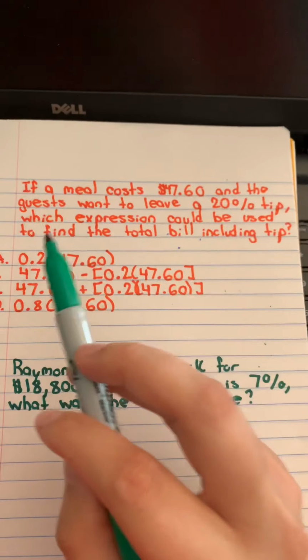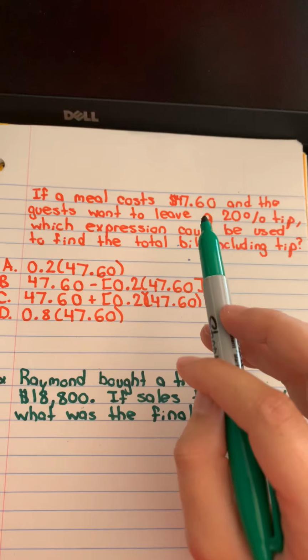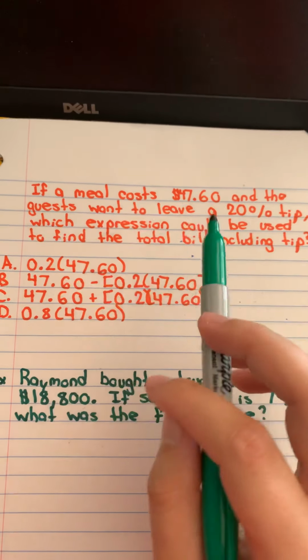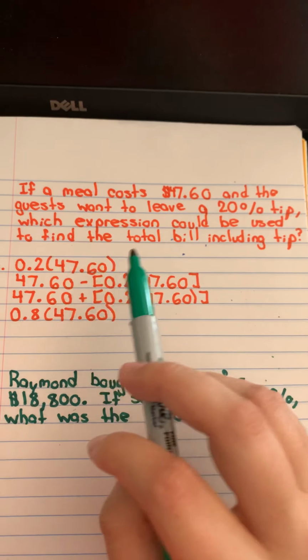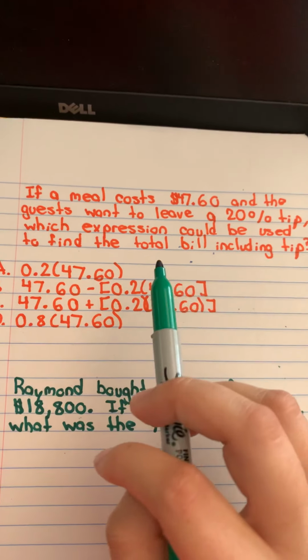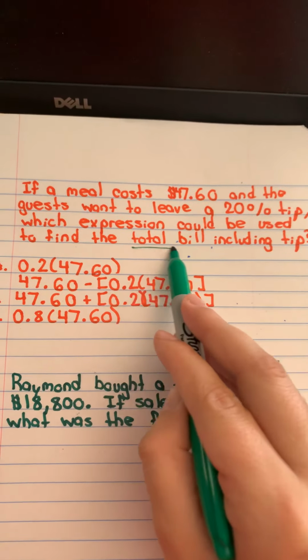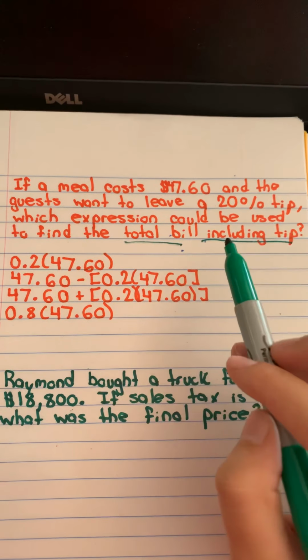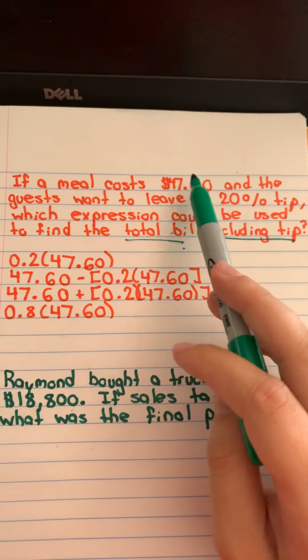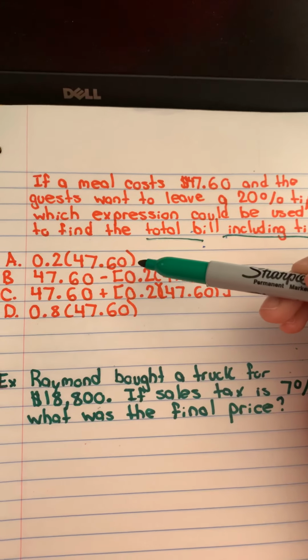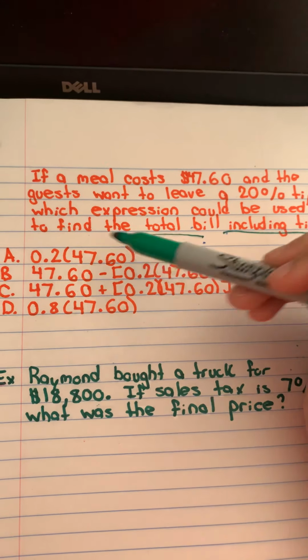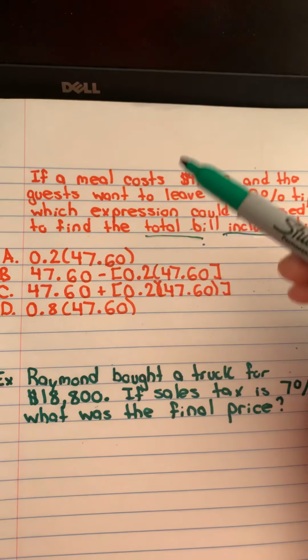So if I keep going, I have something similar. It says, if a meal costs $47.60 and the guests want to leave a 20% tip, which expression can be used to find the total bill including tip? So I want to know the total bill including the tip. I know if I tip extra, it's going to be bigger than $47.60. So I'm looking at all my expressions. For A, 0.2 times 47.60.